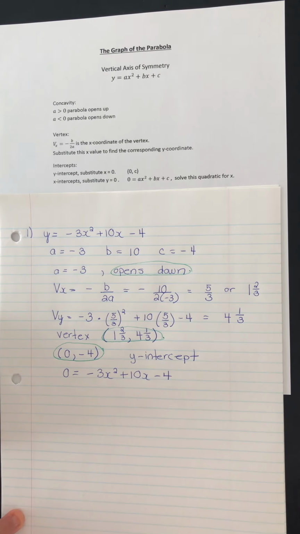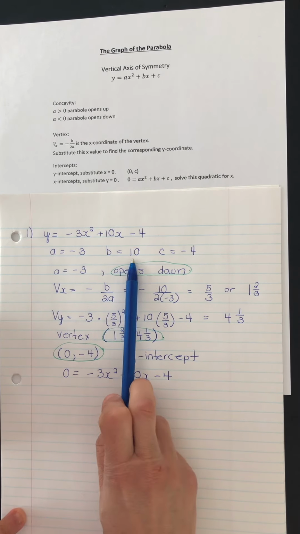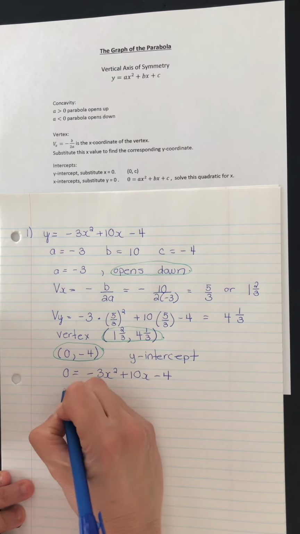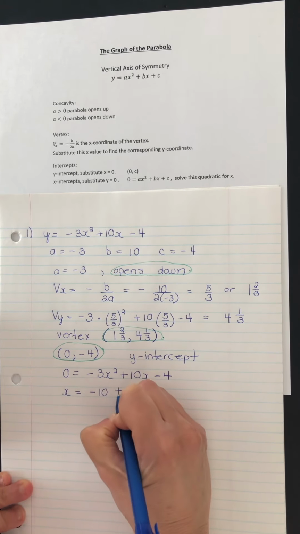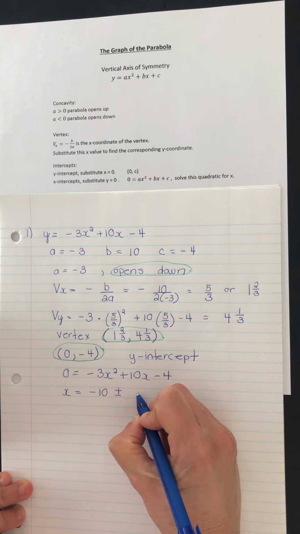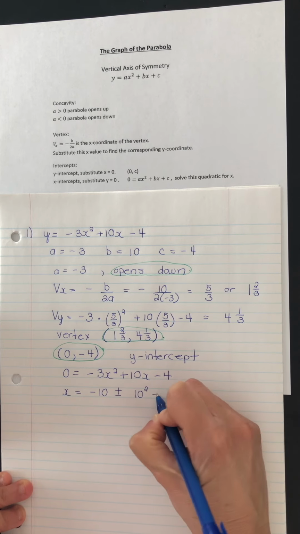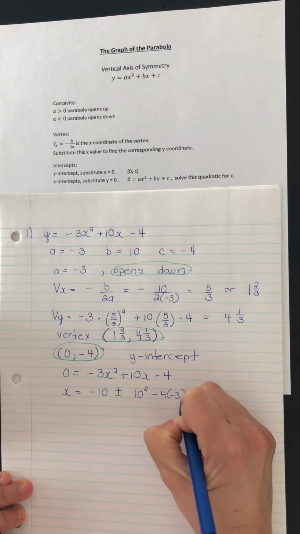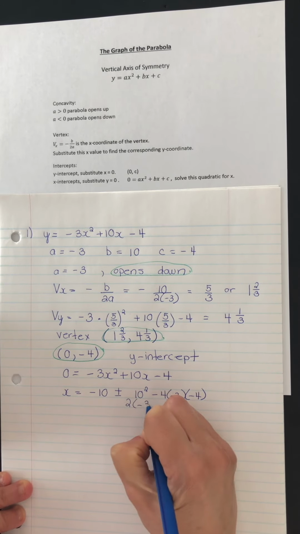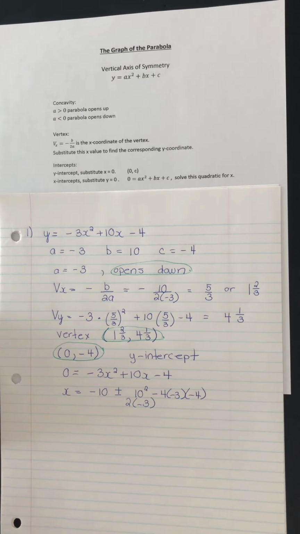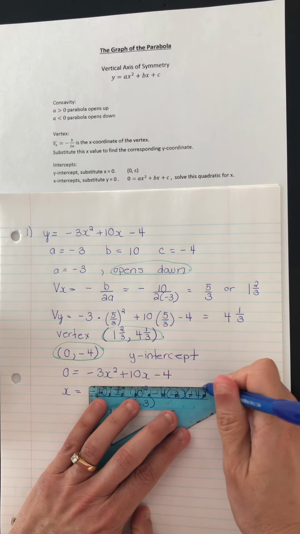So it's actually not factorable. So I'm going to use the quadratic formula. I already have the values of a, b, and c stated here. So we do the negative of b plus or minus the square root of, so here we need b squared minus 4 times a times c, and in the bottom is 2 times a. Okay, so let me put in my square root sign here.